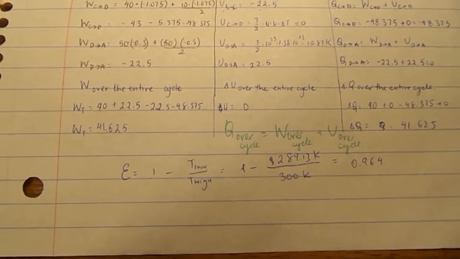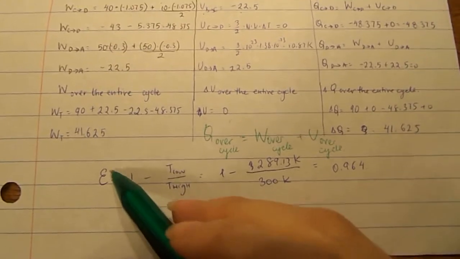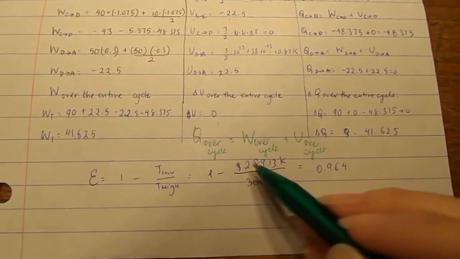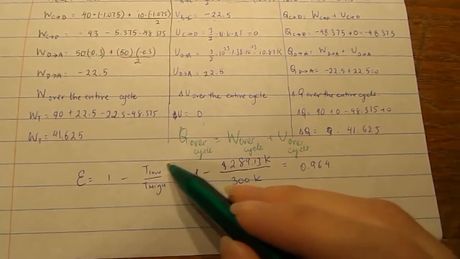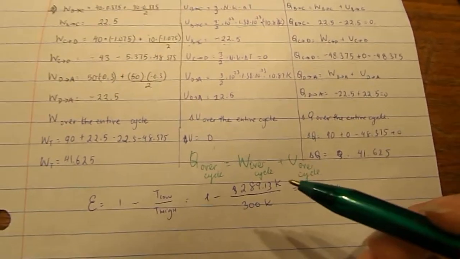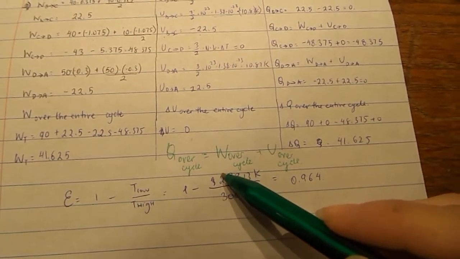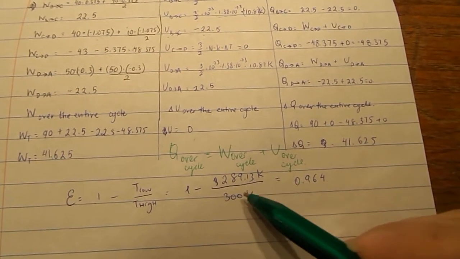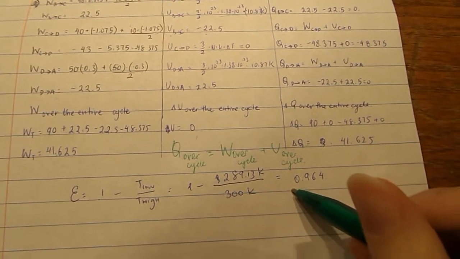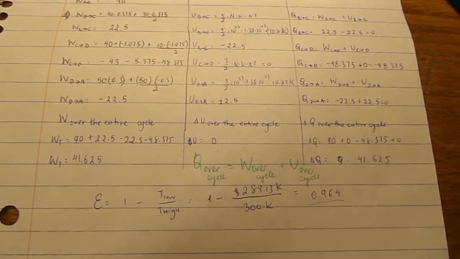Okay, the last step, we need to find the efficiency. Efficiency is 1 minus T low divided by T high. So 1 minus T low, the low temperature, was 289.13 kelvins, divided by 300 kelvins, and you should get the efficiency of this. And that's it for this problem.